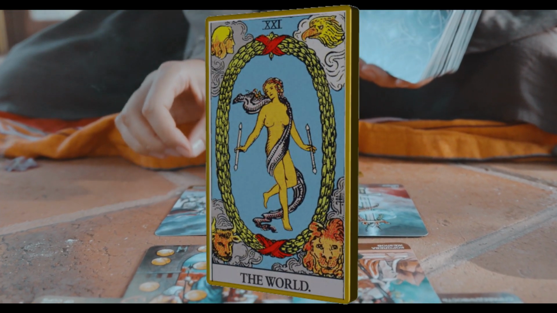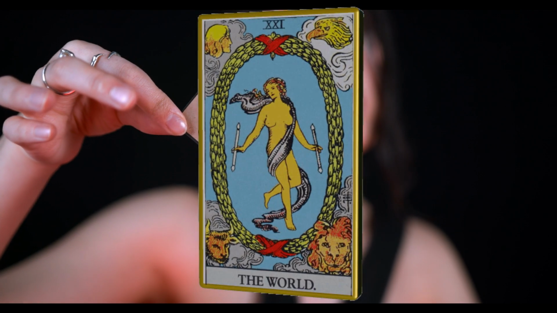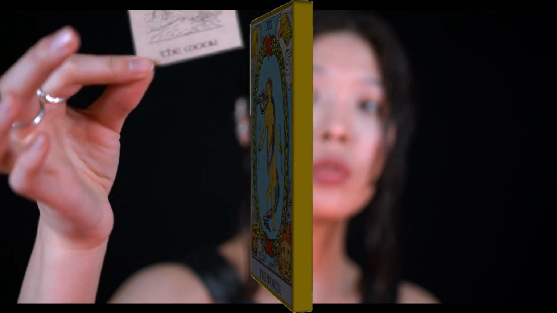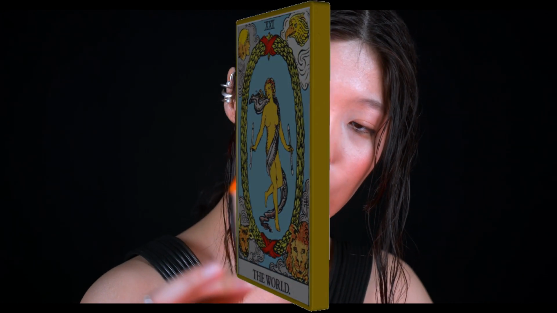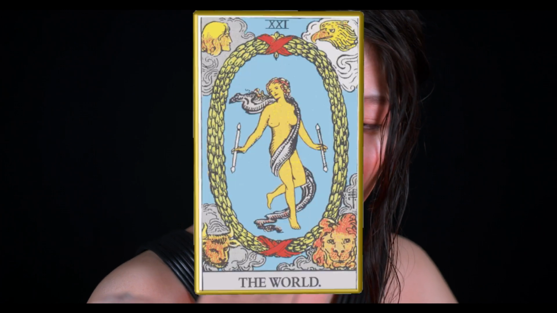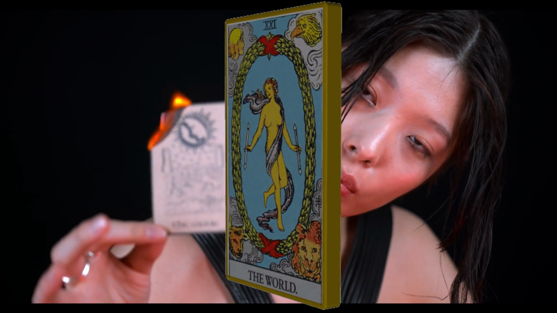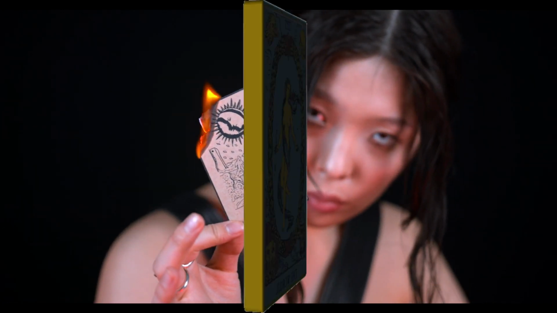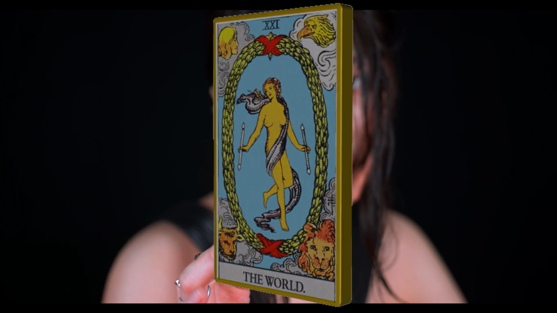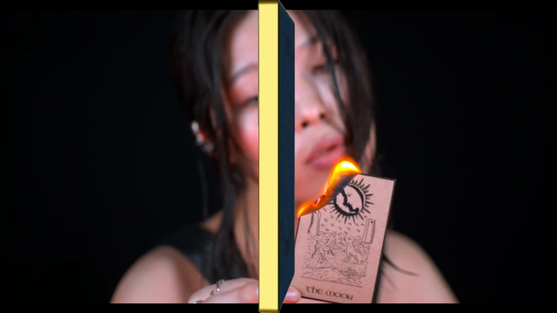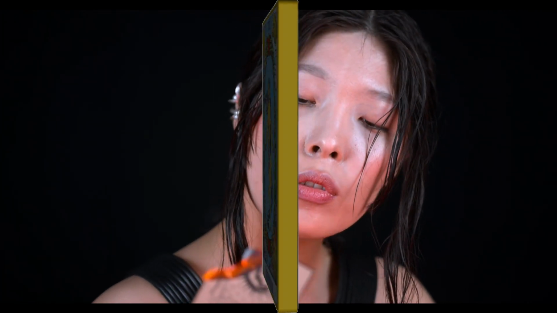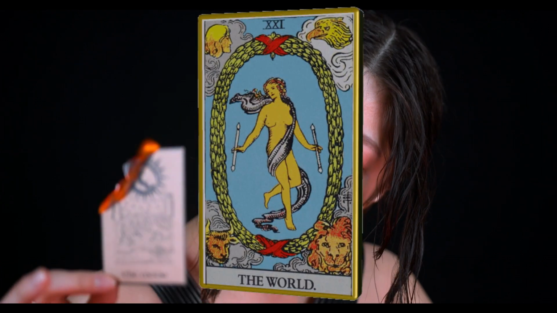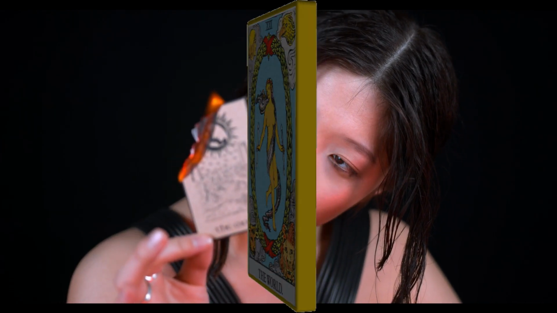The World, 21. Upright: fulfillment, harmony, completion, integration, travel, unity. Reversed: incompletion, shortcuts, delays, emptiness. To encounter the upright World card in a tarot reading is to encounter success and accomplishment. It means that a long-term project, period of study, or any other major event in your life has come full circle and that you accomplished your goals and aspirations. Despite the difficulties and hardships you've encountered, you stood strong and persevered.